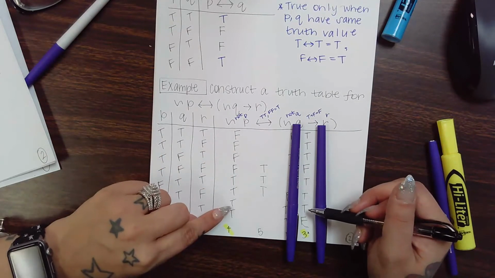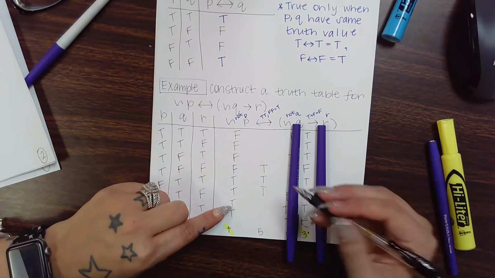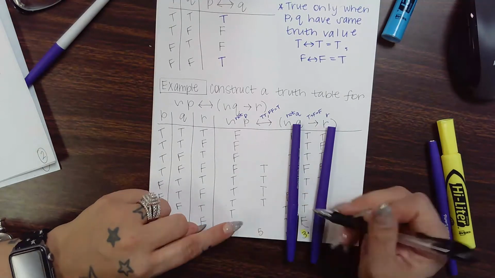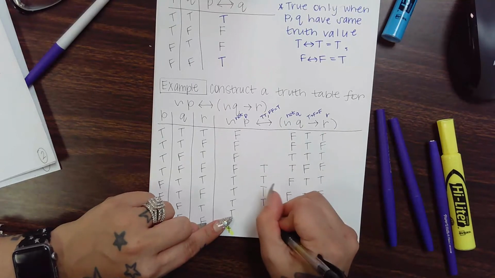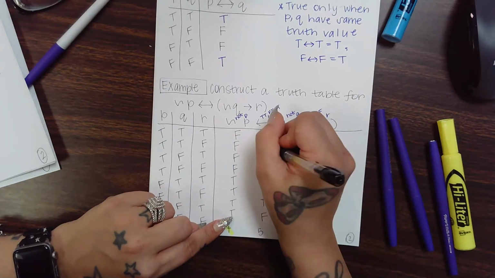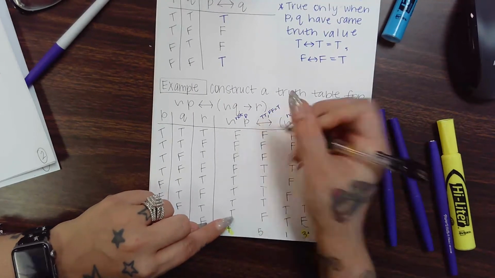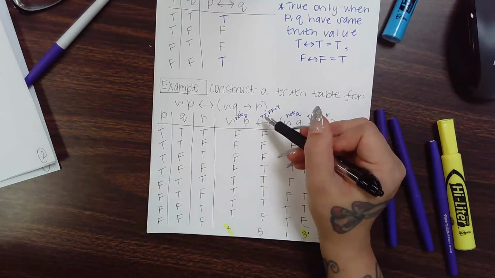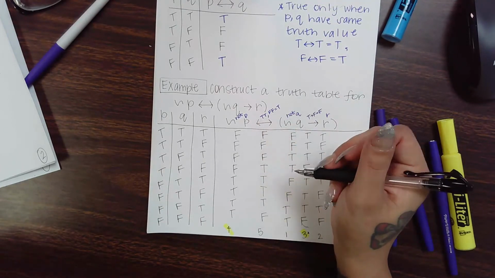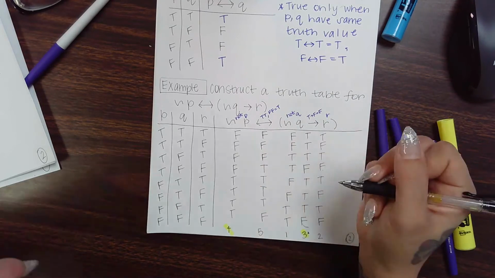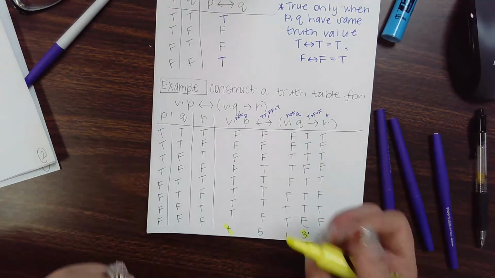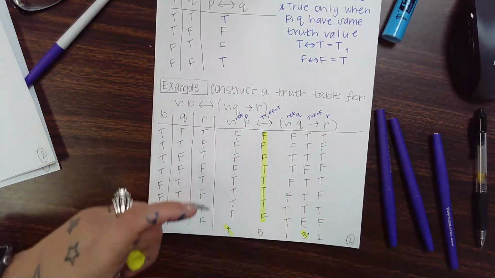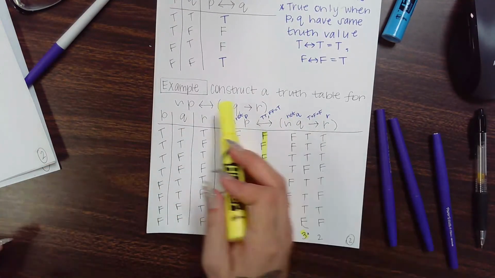And then the second to last, so the 7th case, I have 2 T's. And then the 8th case, I have a T and an F. So everything else that was not doubles or representative of this little hint here that I gave myself results in an F truth value. And that right there would be the answer column for that whole entire statement.